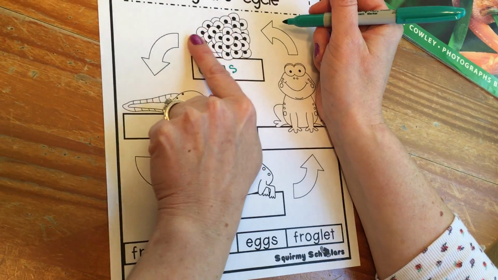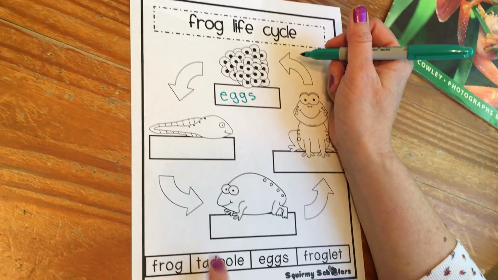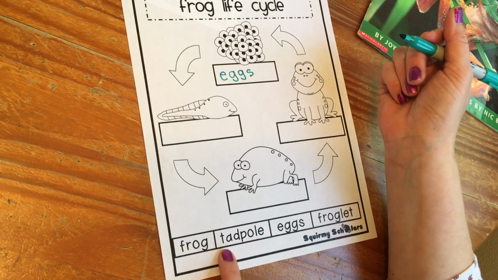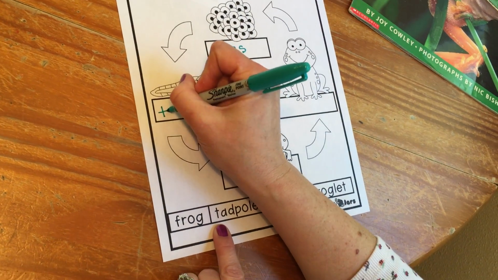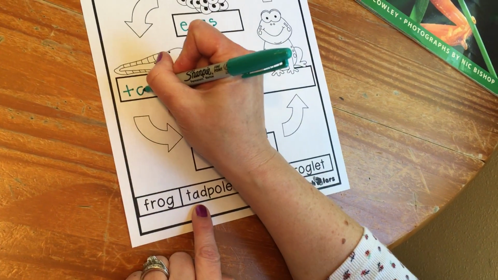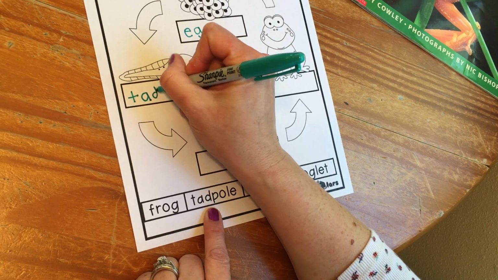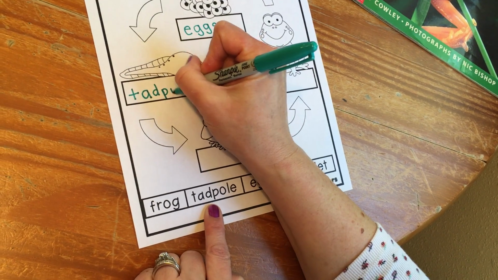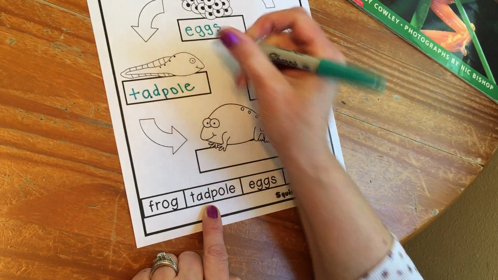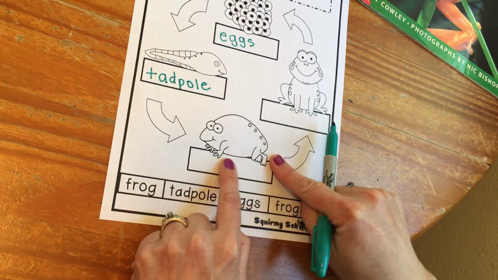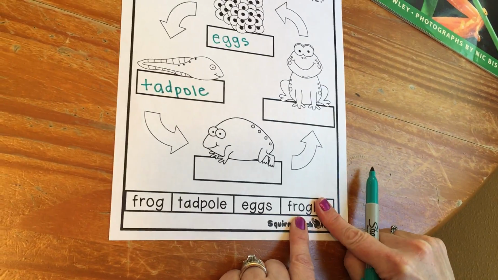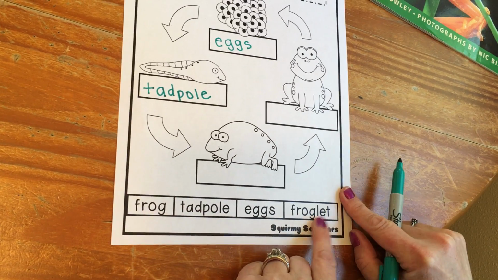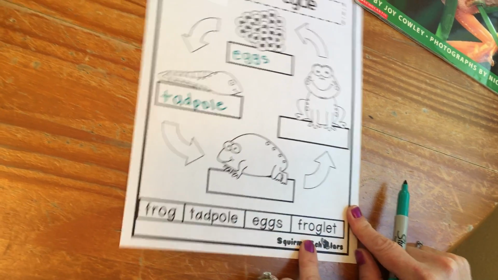After eggs, follow the arrow. That is a tadpole. This is a longer word. T-A-D-P-O-L-E. After the tadpole comes the froglet. So there's frog, just like this, but with the 3 extra letters spells froglet.